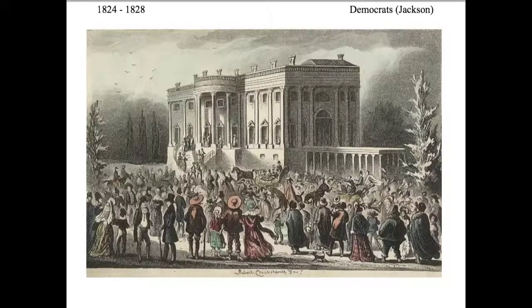Now, that political quiet ended in 1824. Remember that the Federalists have died out. They no longer really exist. And the Democratic Republicans are so boring that no one is even really bothering to oppose them.